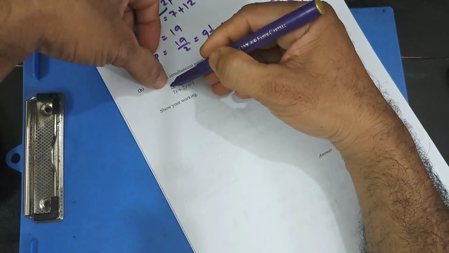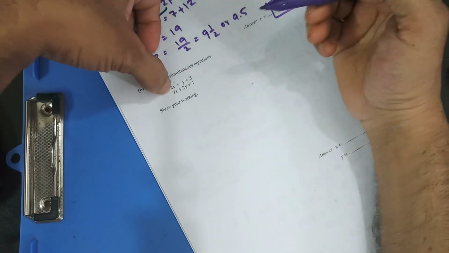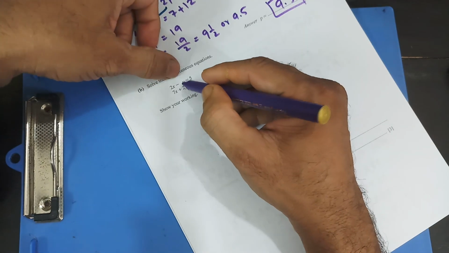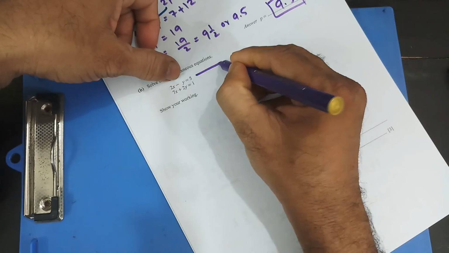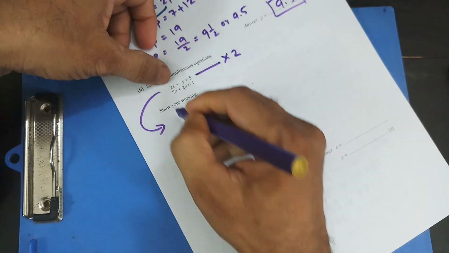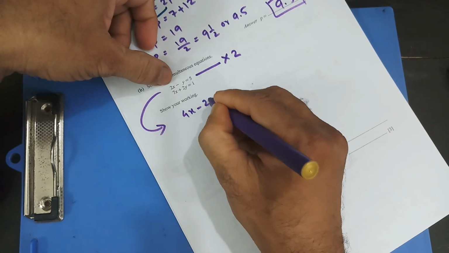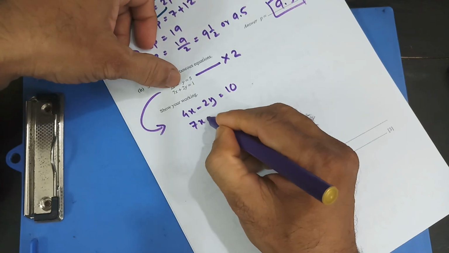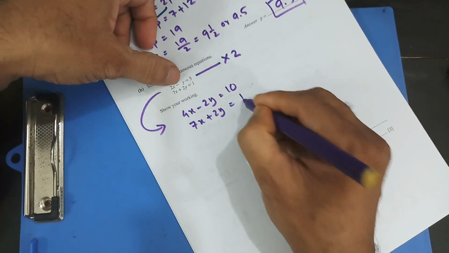But if I want to cancel out y, I just multiply the first equation by 2. So this turns out to be 4x minus 2y equal to 10, and I keep this one as it is, 7x plus 2y equal to 1.